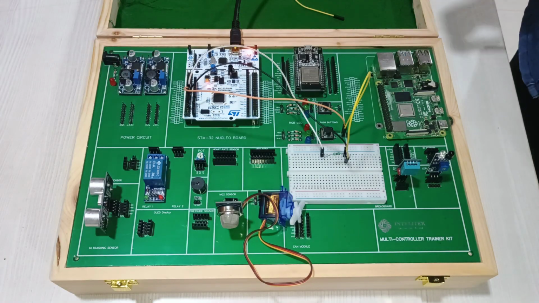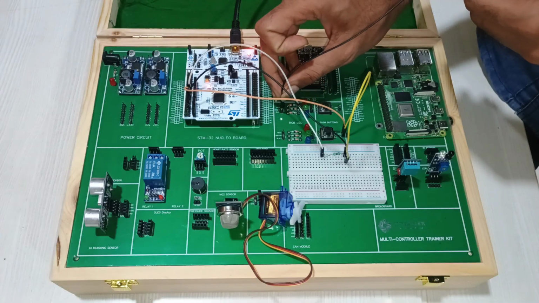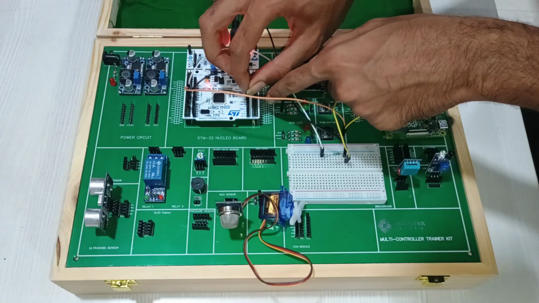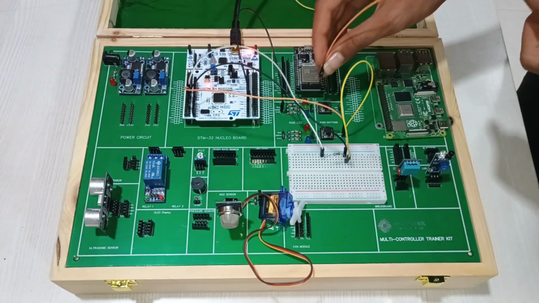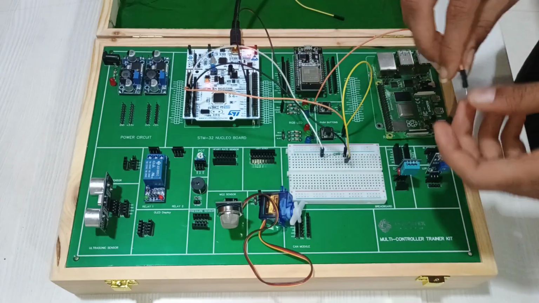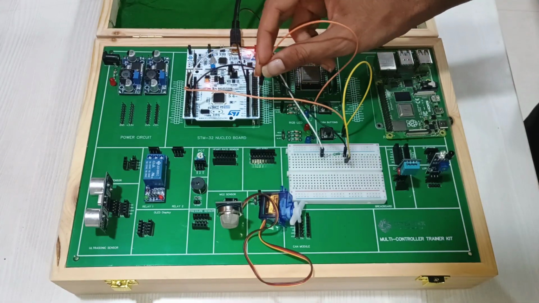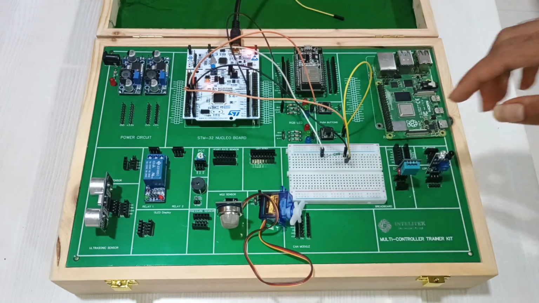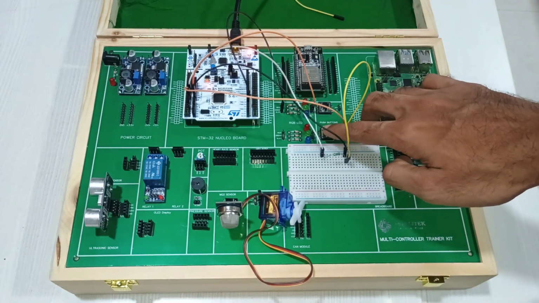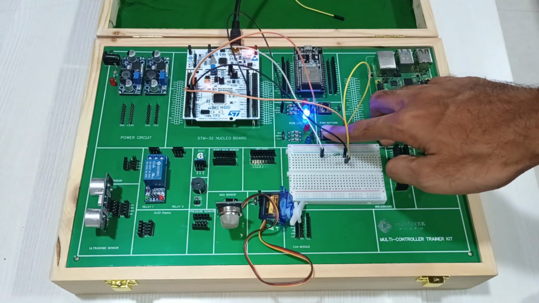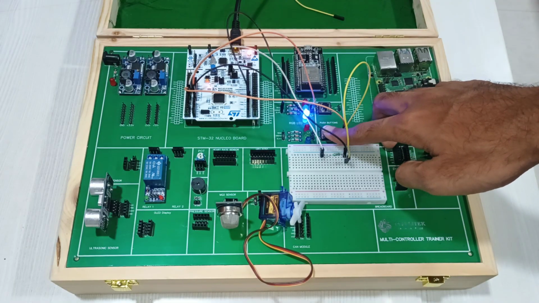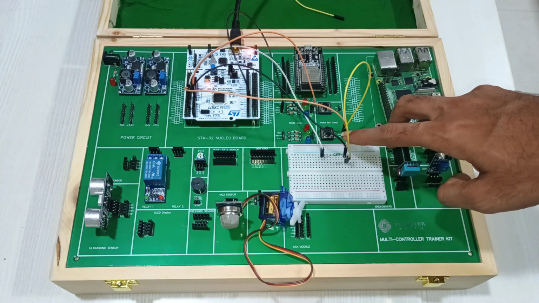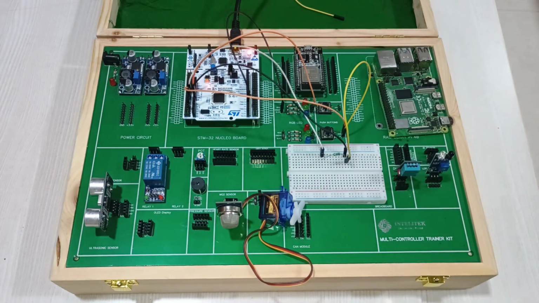And the LED is connected to PB5 and ground to ground. So here the program is already uploaded in the STM32. Whenever the push button is pressed, the LED should glow, and whenever the push button is released, the LED should turn off. So this is the hardware connection between the STM32 Nucleo board and the push button and LED.